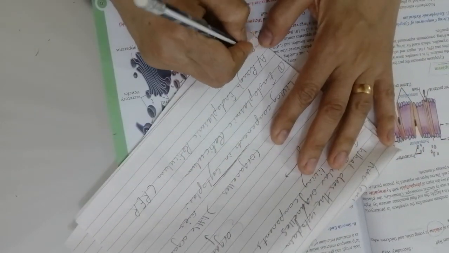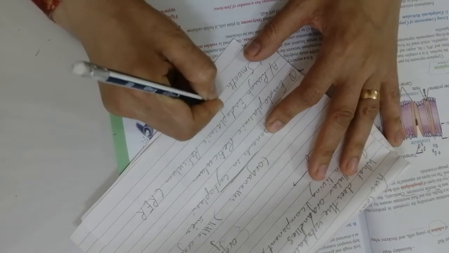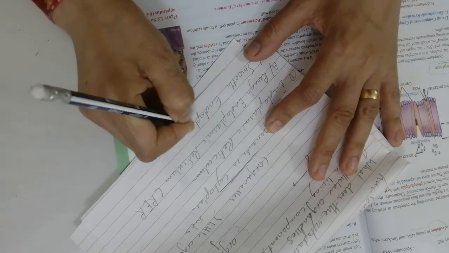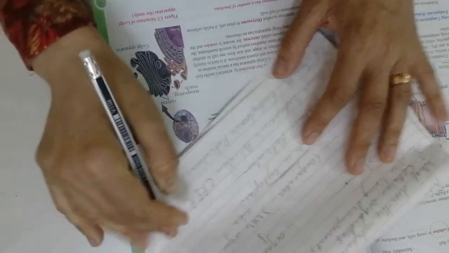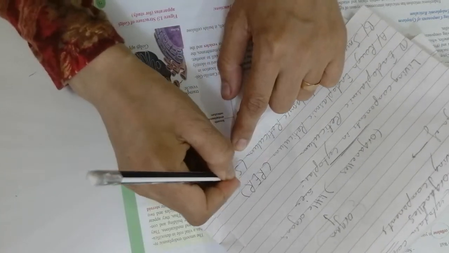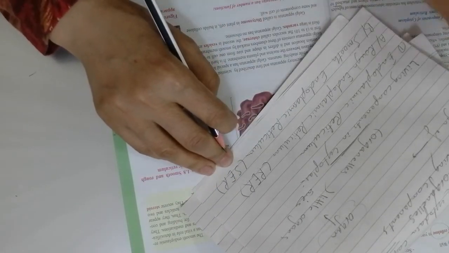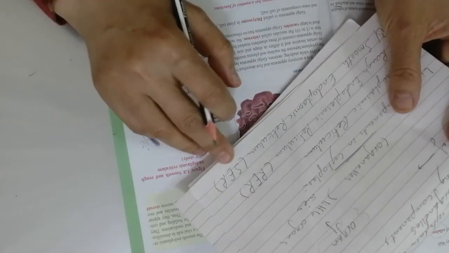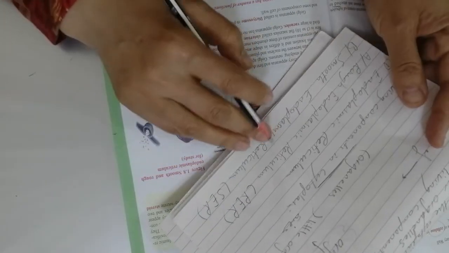The second one we're going to take is the smooth endoplasmic reticulum. The abbreviation for it will be SER: S for smooth, E for endoplasmic, R for reticulum. So this is the abbreviation for these two words.